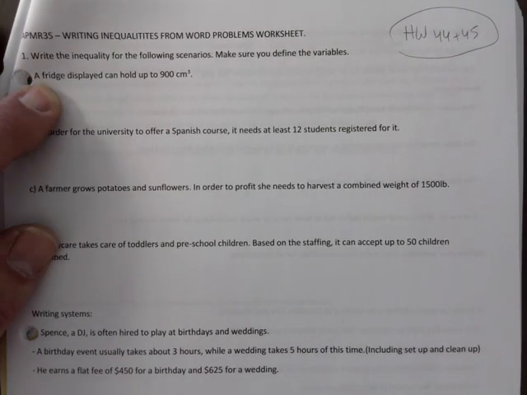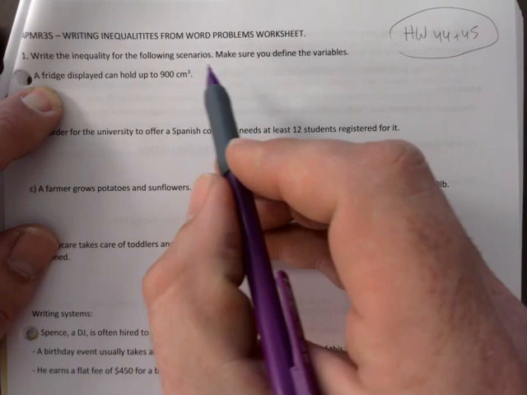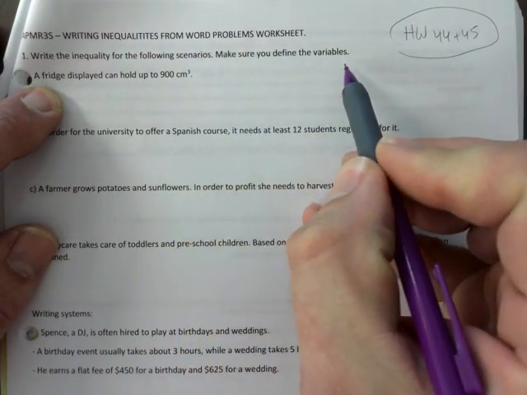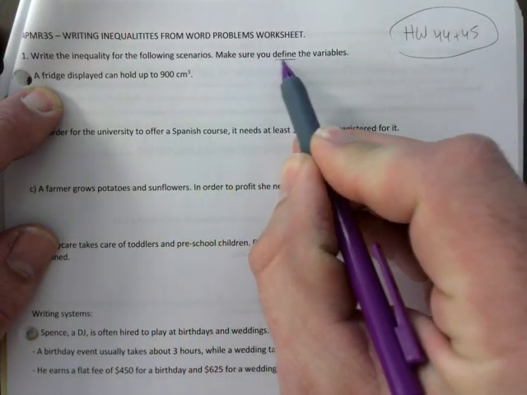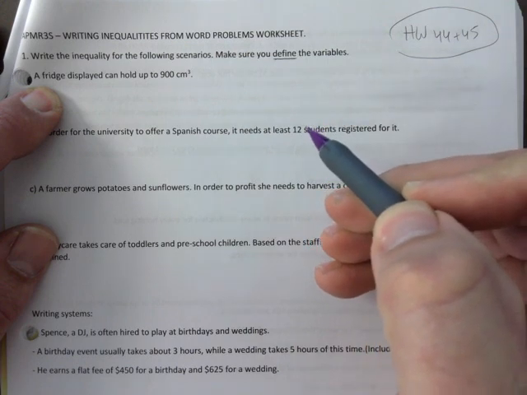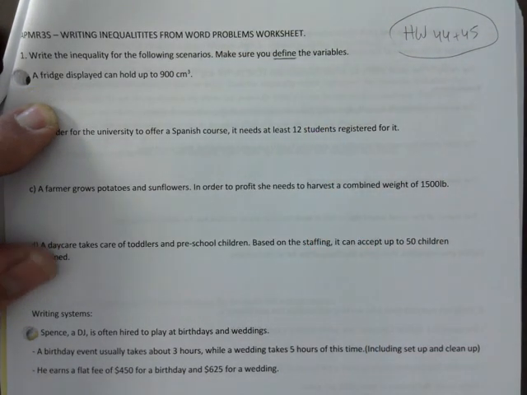Page 44. Write the inequality for the following scenarios. Make sure you define the variables. Okay, so we want to make sure we do that unless I tell you right from the get-go what X and Y is. All right.